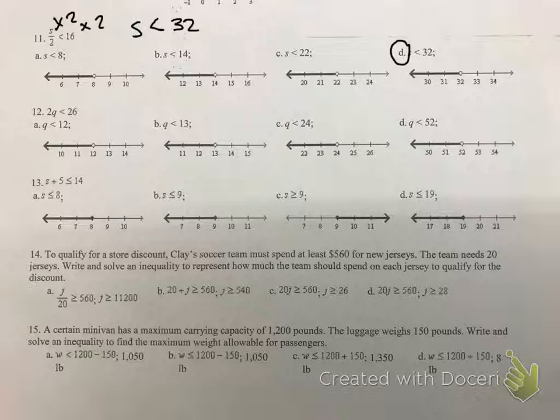So I want you to solve this problem, and this problem. Bring those answers along with any questions that you may have with you to class tomorrow.